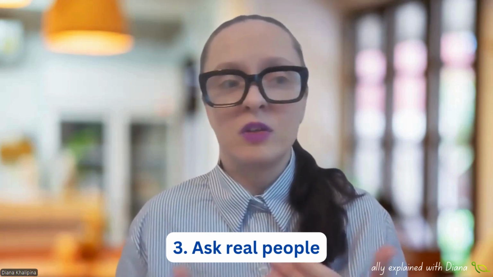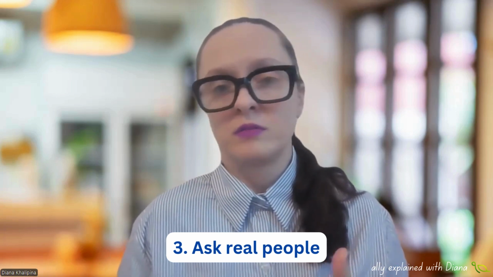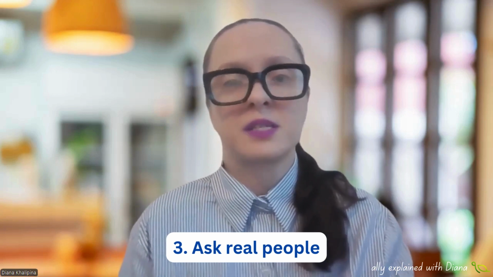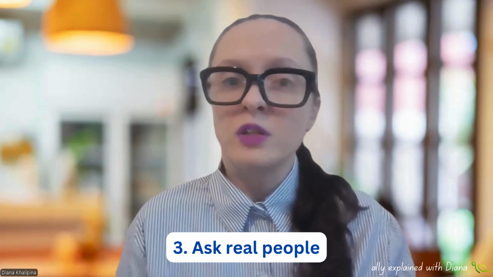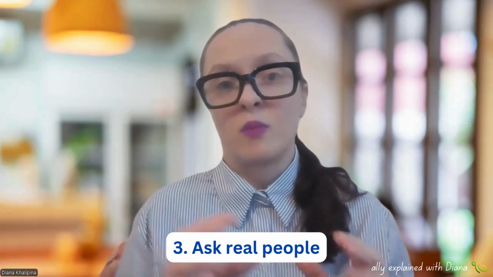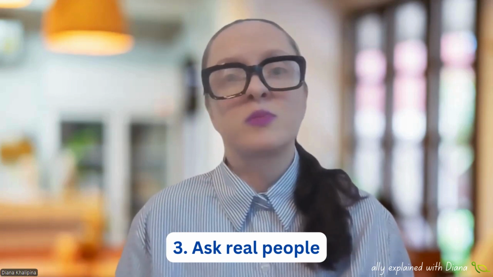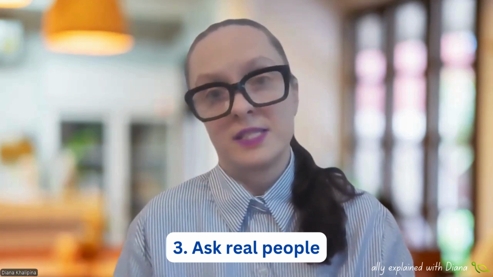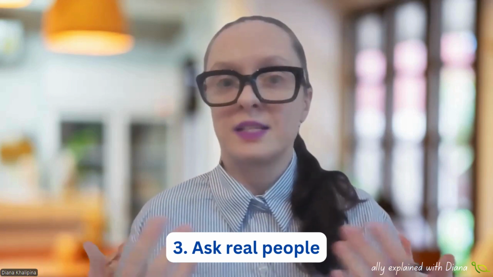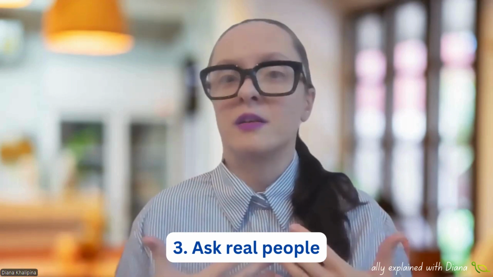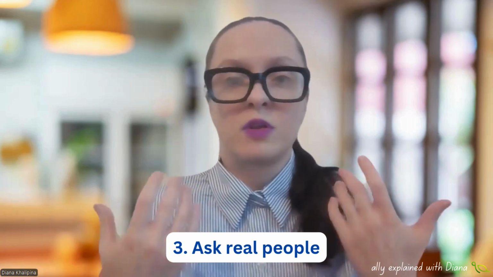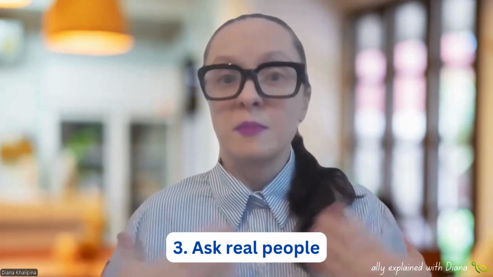Because not a single expert or even applying all the criteria can guarantee that you will be 100% accessible for everybody. So real users, if they face an issue on your website or with your services, most probably somebody else also faces it. So by asking them this simple question, first they will understand that you care about their experience with your product, with your website, and you want to be better.